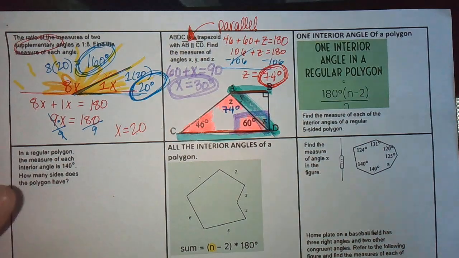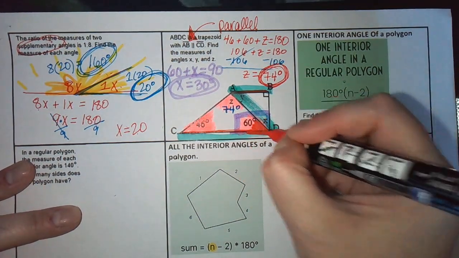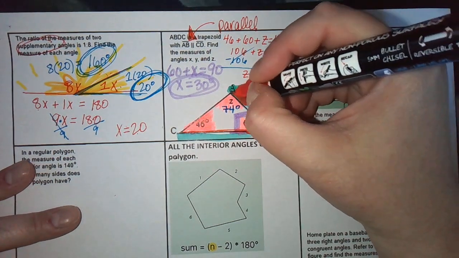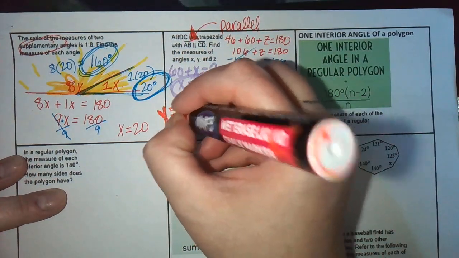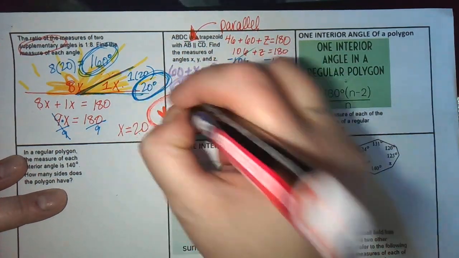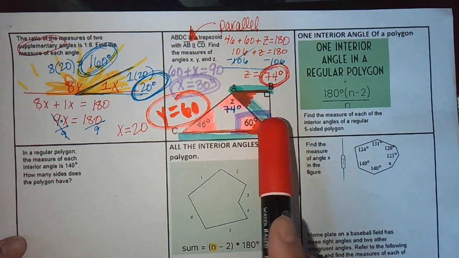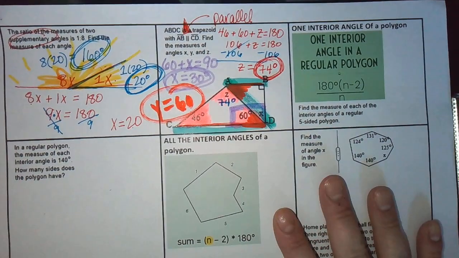So if I know that this guy is 60, then I know that this guy is 60. So y equals 60 degrees, and it's because of that z property. Yay!